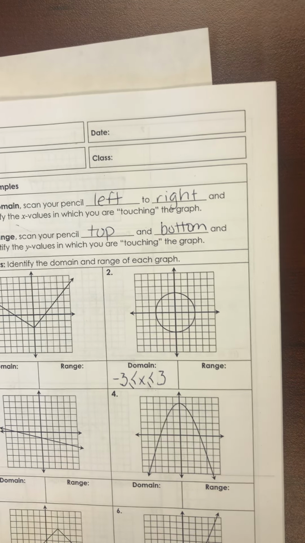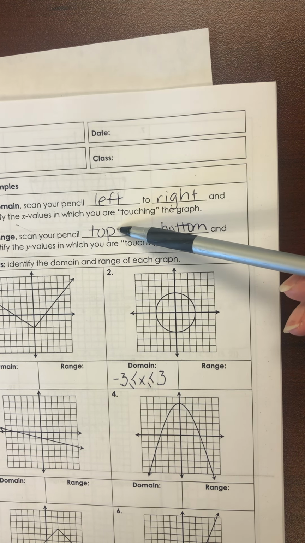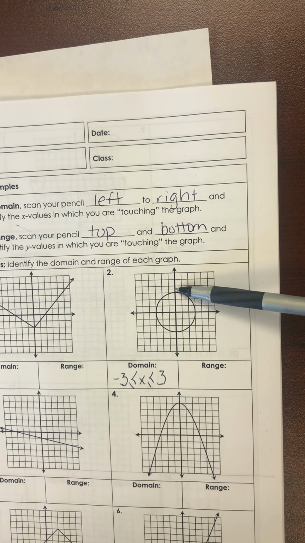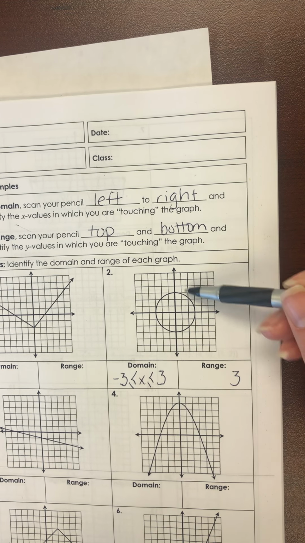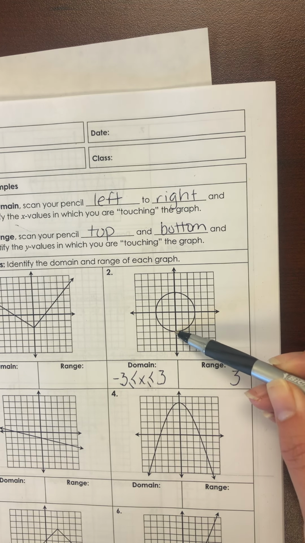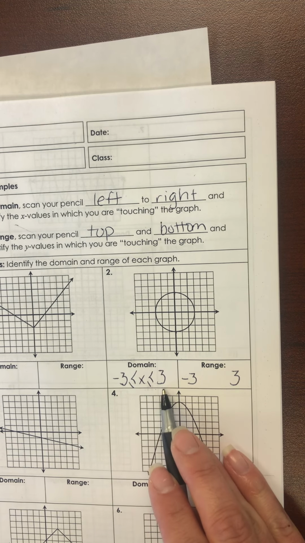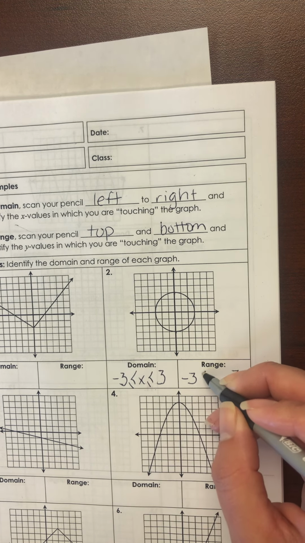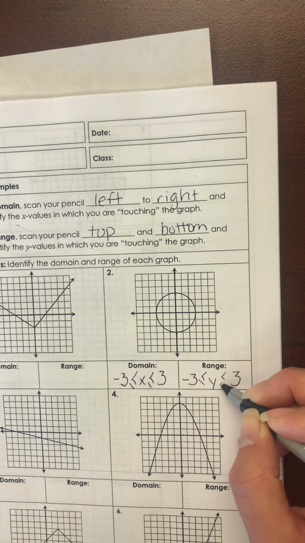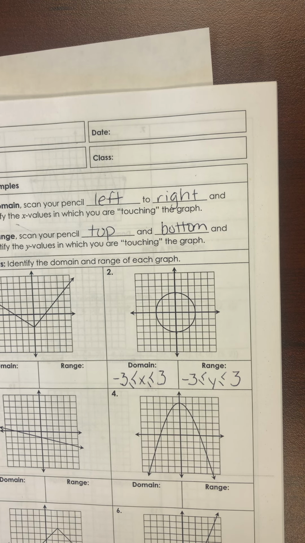Now we're going to do the range. The range told us to scan your pencil from top to bottom. So if I go to the top, my first number that hits on my y-axis is positive 3. And if I keep scanning my pencil, my last number that my graph touches on my y-axis is negative 3 again. So we're going to write the same notation, but this time we're talking about range, which means our y values. It just so happened that your domain and range look exactly the same. For this question, that doesn't always happen.